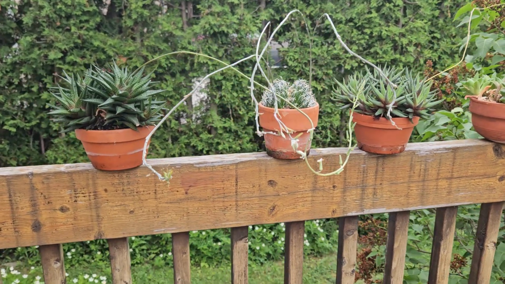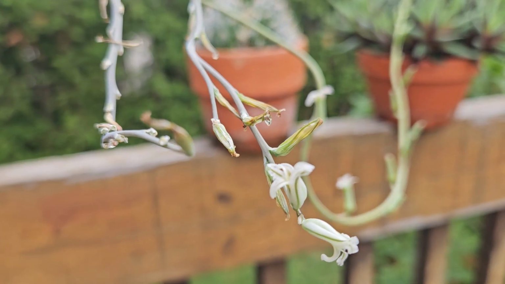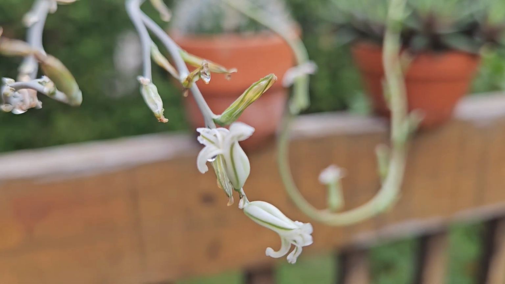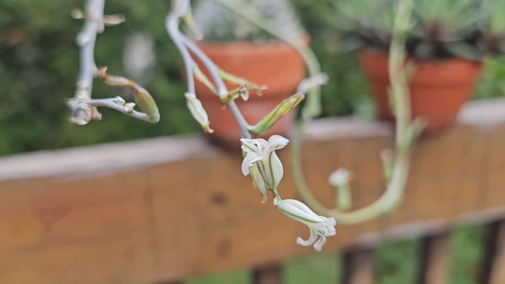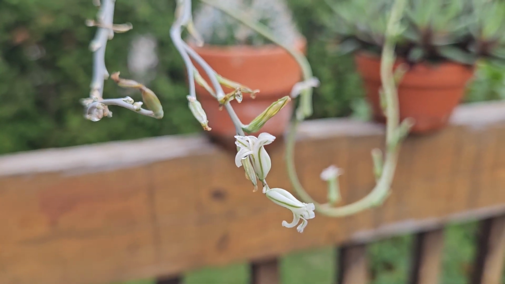In plants kept at home, the seeds almost never appear. Okay? It's very difficult to have seeds from Haworthias.